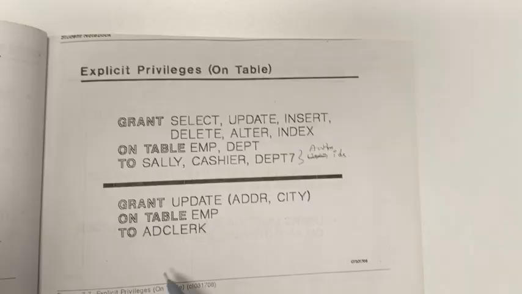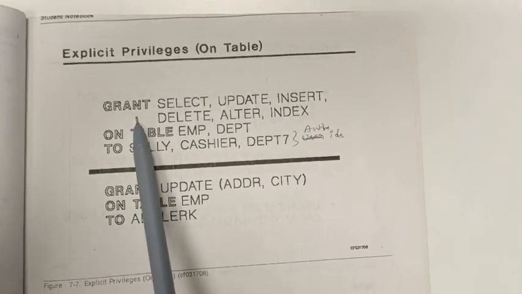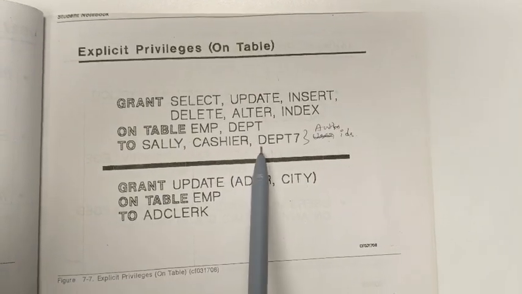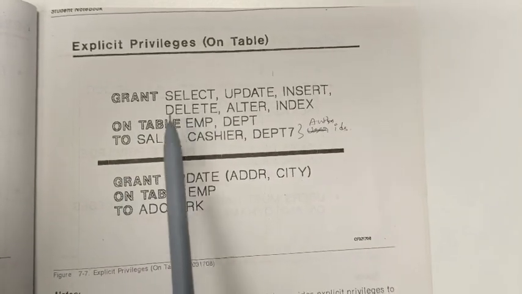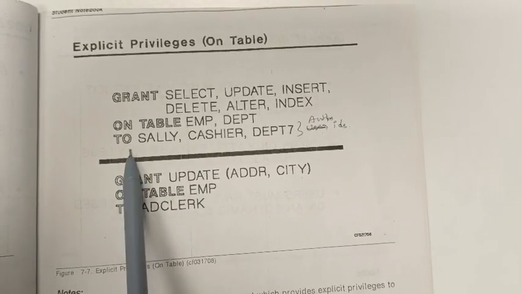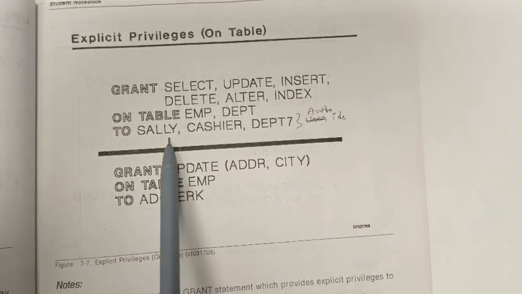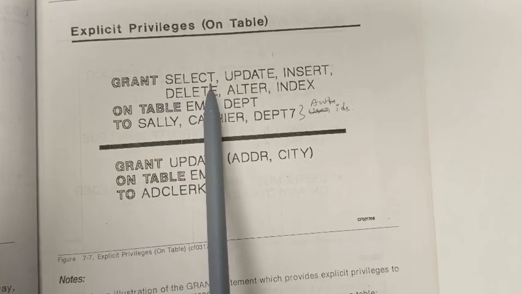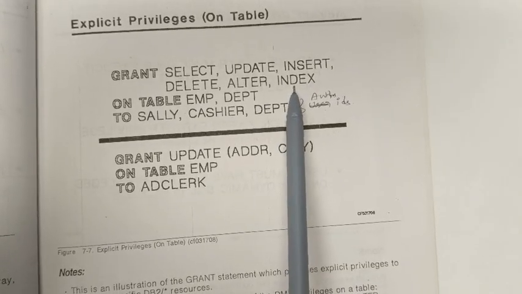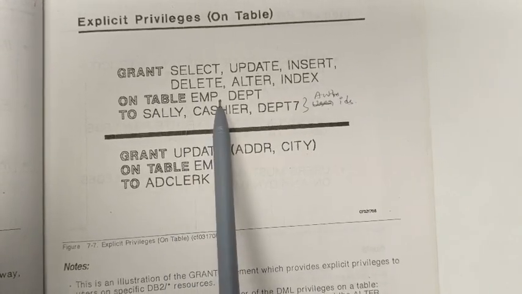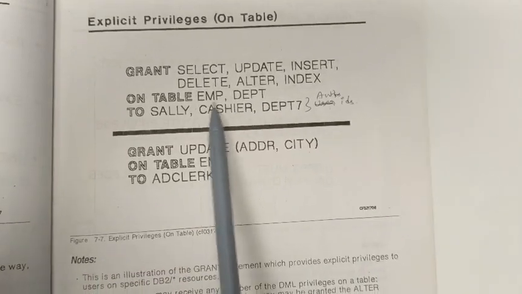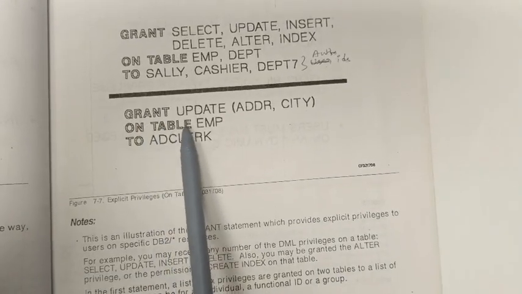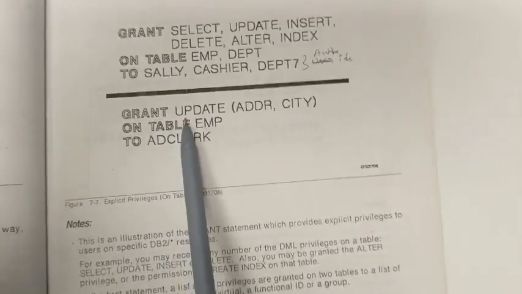And these are explicit privileges on the table. We have to give these. This is the syntax for select. I am going to give only GRANT SELECT on a particular table to a particular user. So I write GRANT SELECT ON the table name, which table you are going to give, and TO the user ID, your RACF ID here. We can give multiple accesses here: select, update, insert, delete, alter, index on the table. We can give not only one table but multiple tables to multiple users at a time.